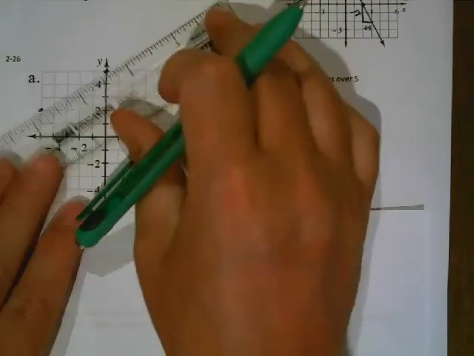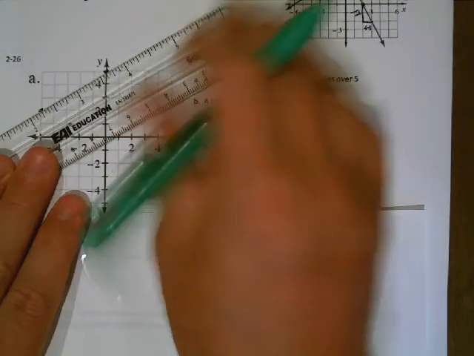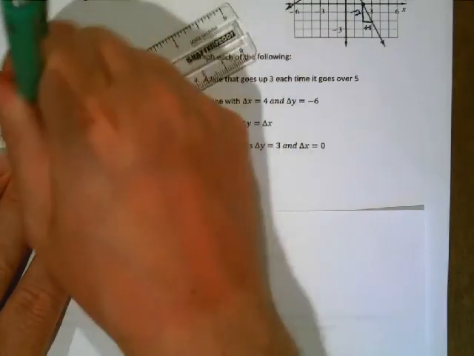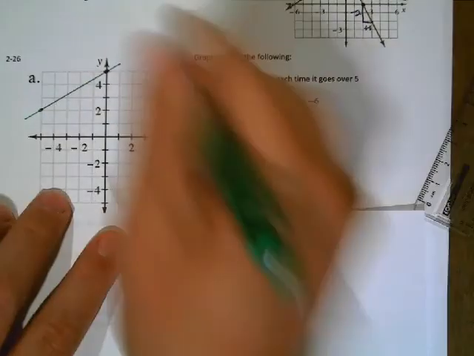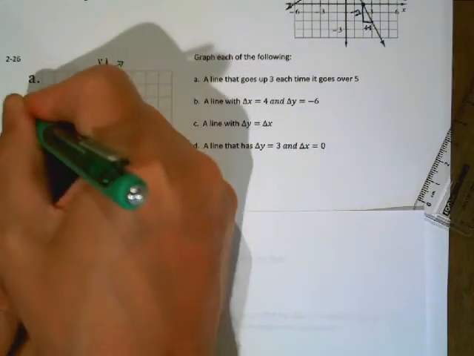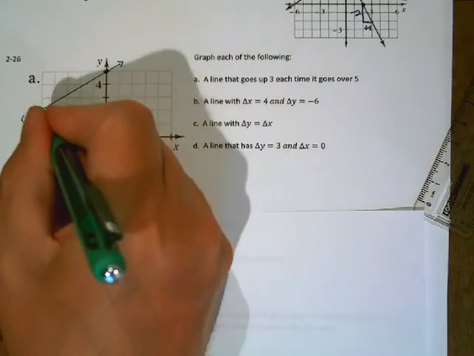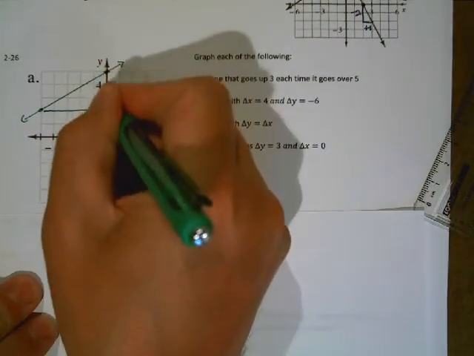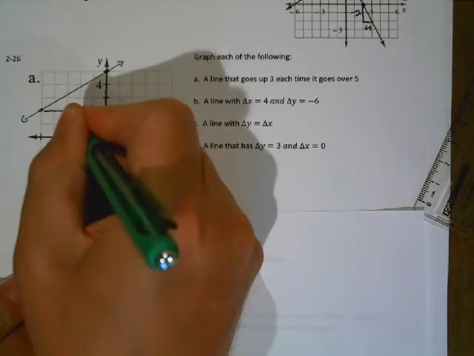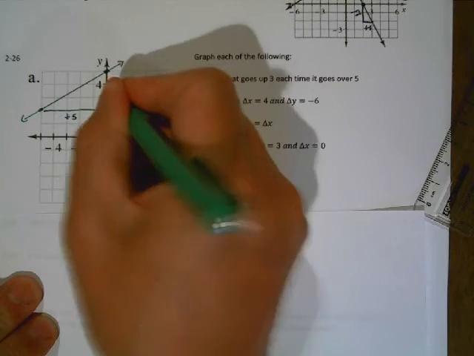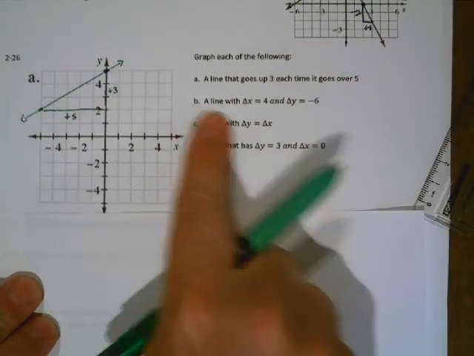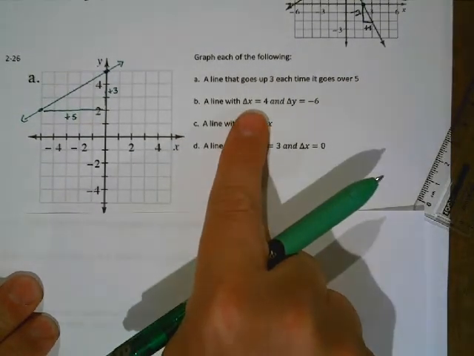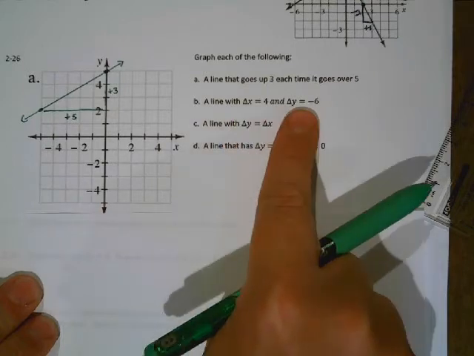So this would be line A. This could be line A. You could have drawn it somewhere else if you wanted to. So there we can see that we've got a slope triangle where the change in x is 5 and the change in y is 3. All right, next one. A line with a change in x of 4 and a change in y of -6.